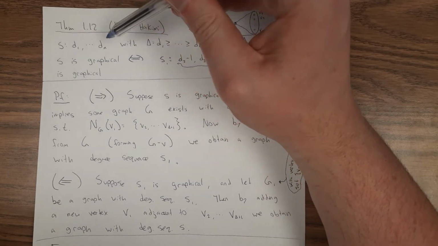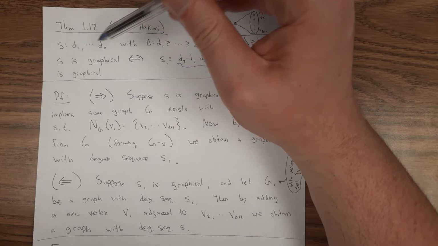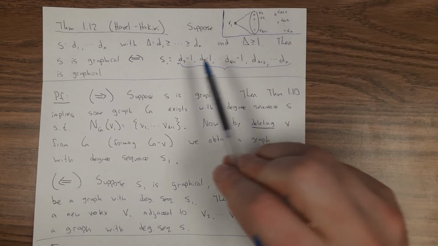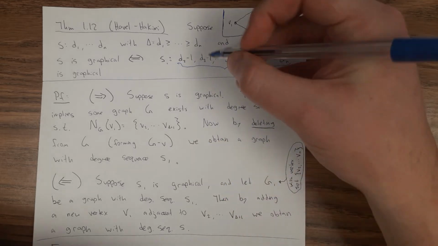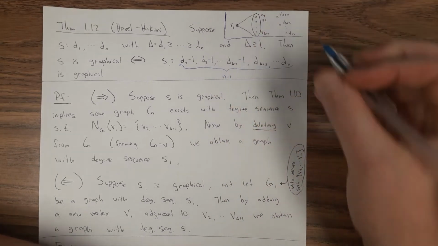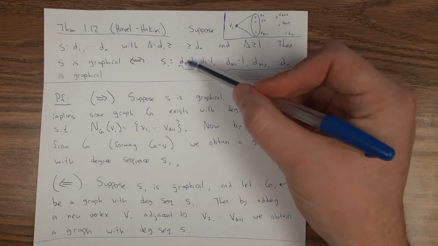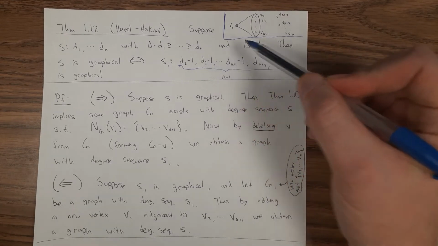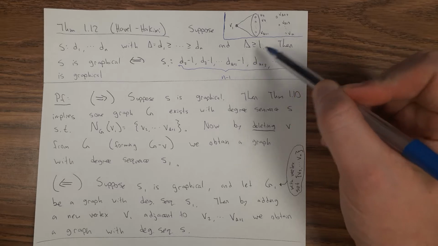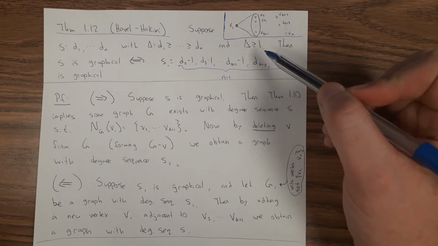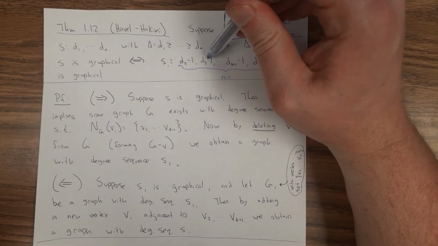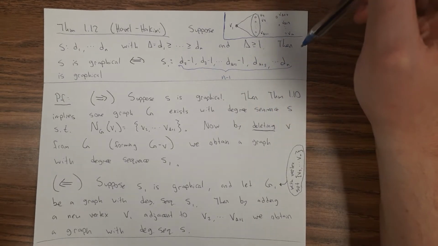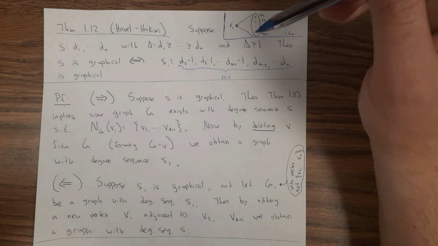S is a sequence of length n. It starts at D1, goes to Dn. This one is a sequence of length n minus 1. The first is D2 minus 1, and then D3 minus 1, and so basically D1 disappeared, and if you count these, there's only n minus 1 of them.